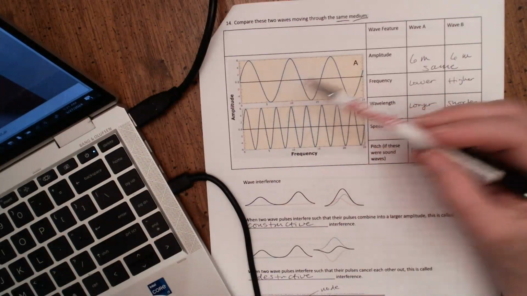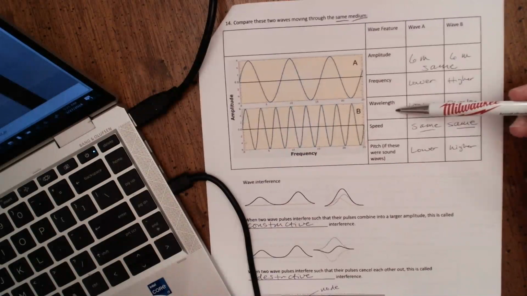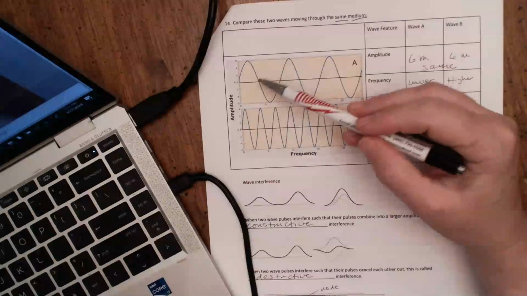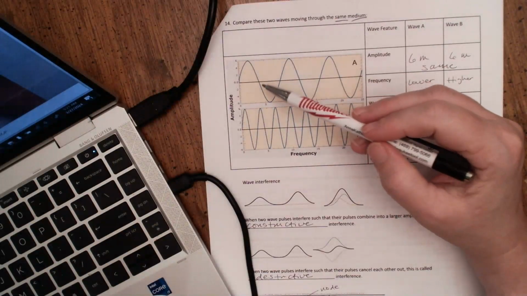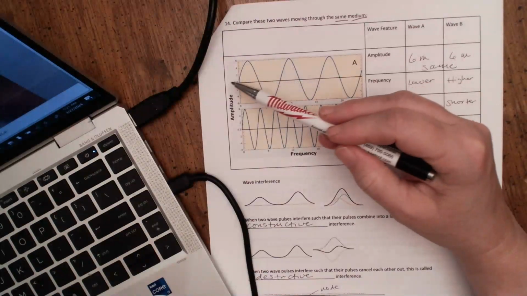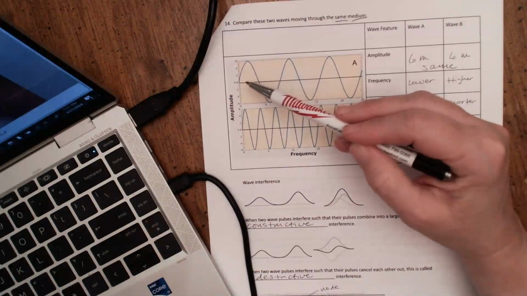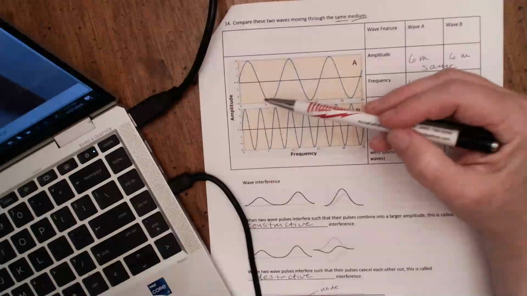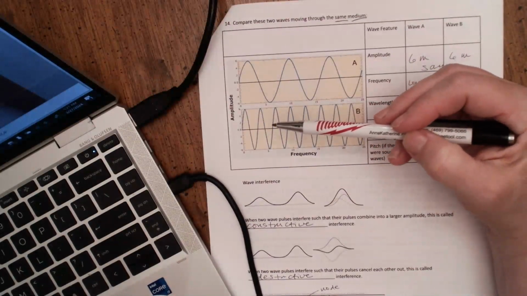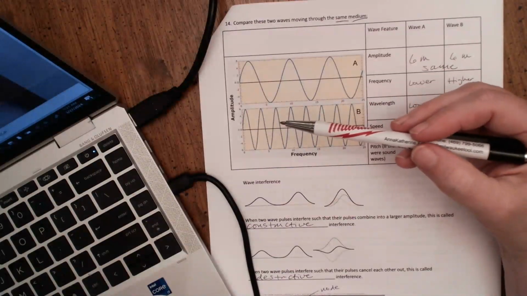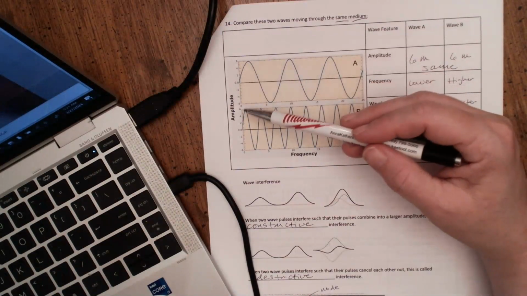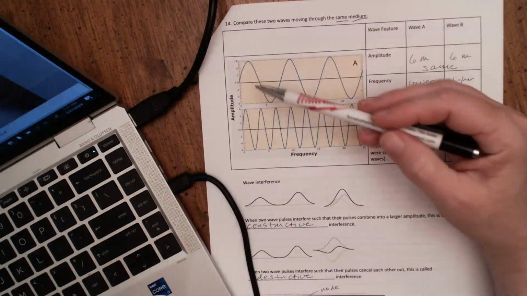And then because these two are inverse, I can also see from the picture that the wavelength of wave A is longer. Again, I don't really have a way to measure that here, but I can just see it looking at the graphs because these are the same scales.